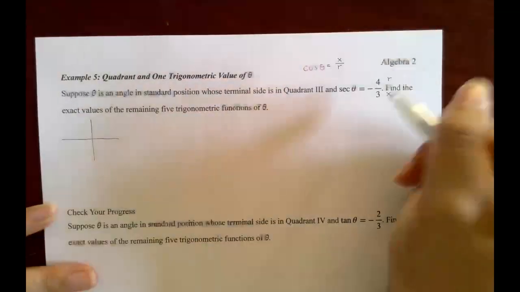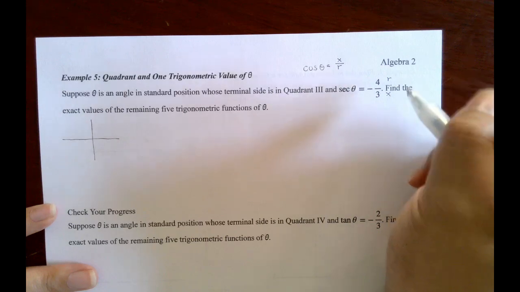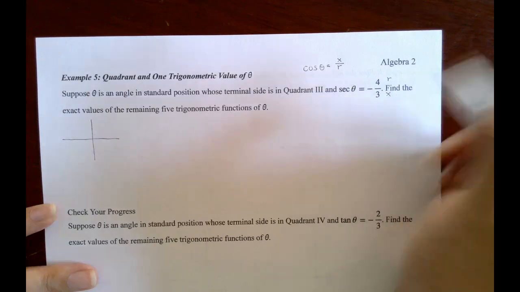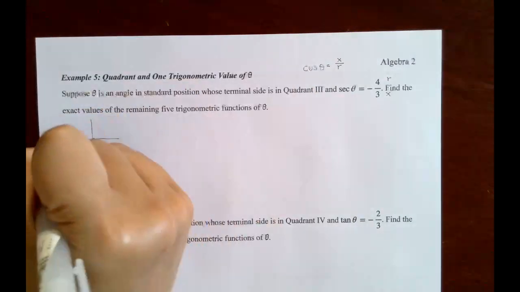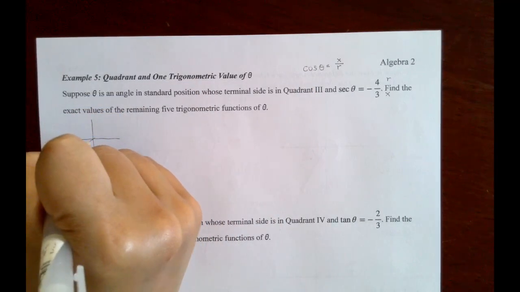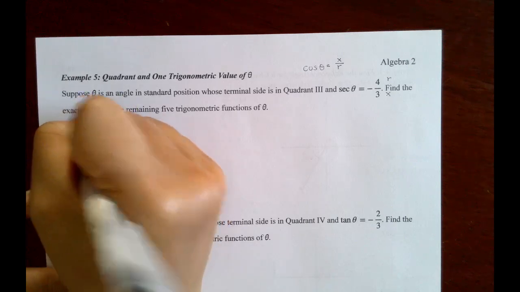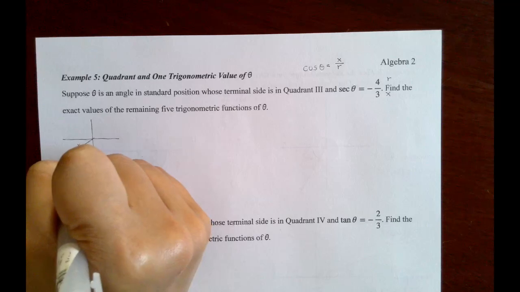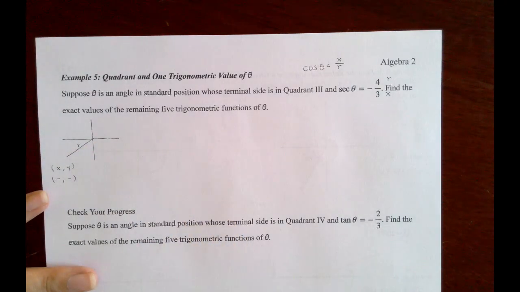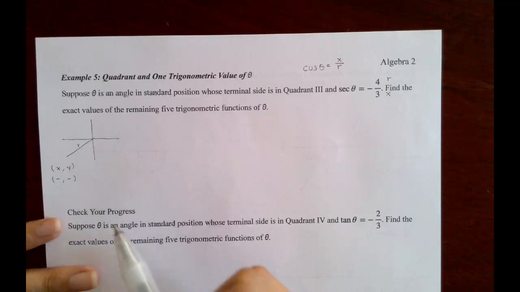Radius can't be negative, so that means my x is negative, because it's here in quadrant 3. Here's my radius. X is going to be negative, y is also going to be negative. So that's something to keep in mind if it's in quadrant 3.